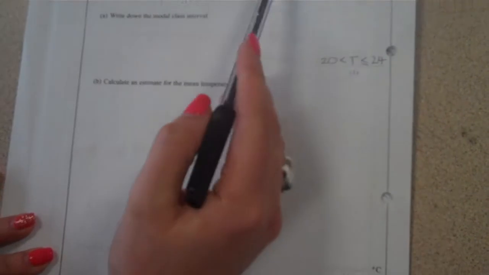For part B, they would like us to calculate the estimated mean for the temperature. Now, it's going to be an estimated mean, not just because you make it up, but because we haven't got the actual values. I know that I've got 6 values that are between 8 and 12, but I don't know the actual values. So, your method here is to use your midpoint and use your midpoint times by the frequency.